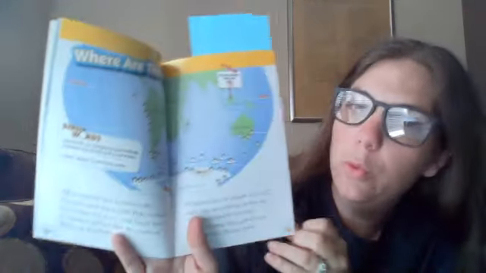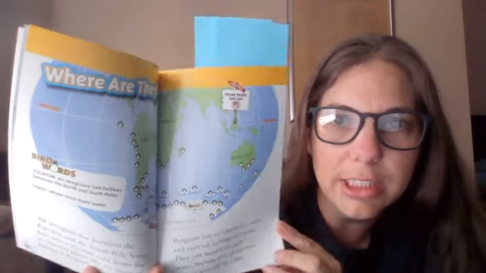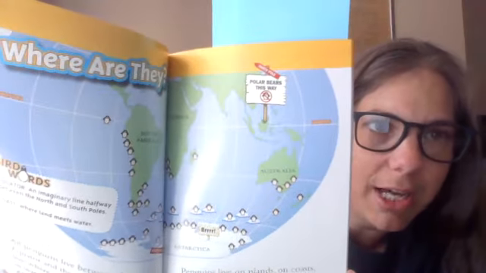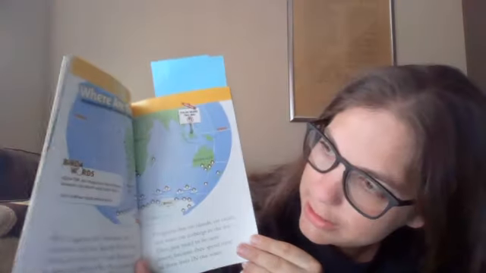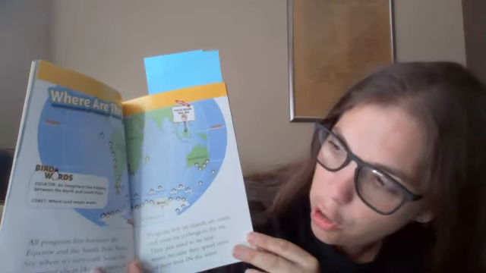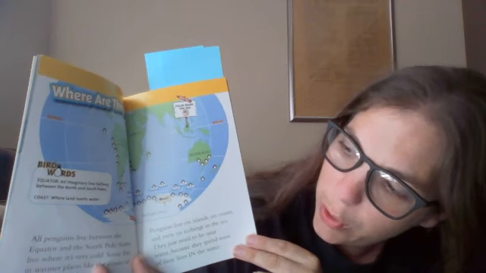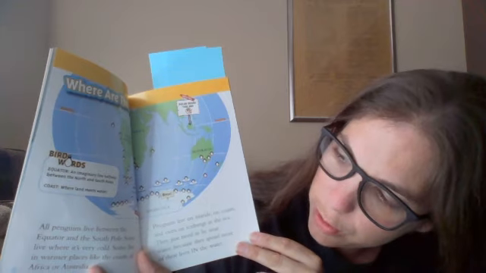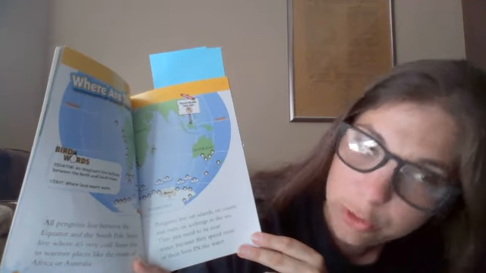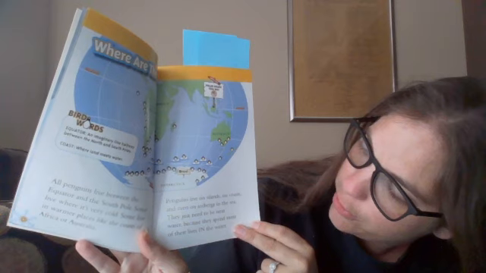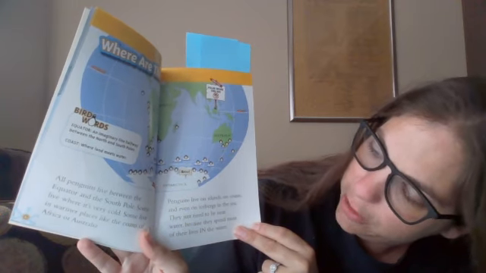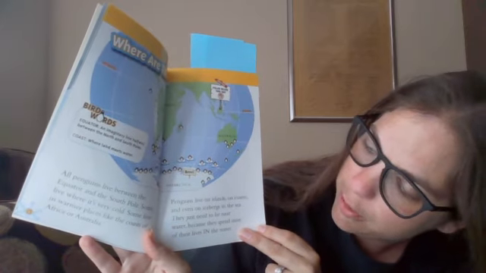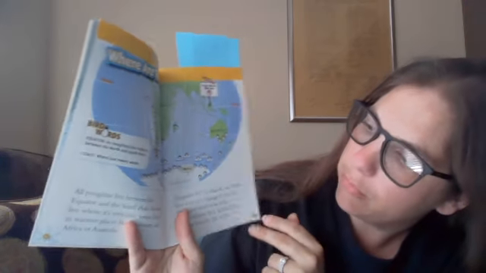All right. Where are they? I see a new text feature. We haven't talked about this one yet. This is a map. See the map at the top? Let's see what the map does for us. All penguins live between the equator and the South Pole. Some live where it's very cold. Some live in the warmer places like the coasts of Africa or Australia. Penguins live on islands, on coasts, and even on icebergs in the sea. They just need to be near water because they spend most of their lives in the water.